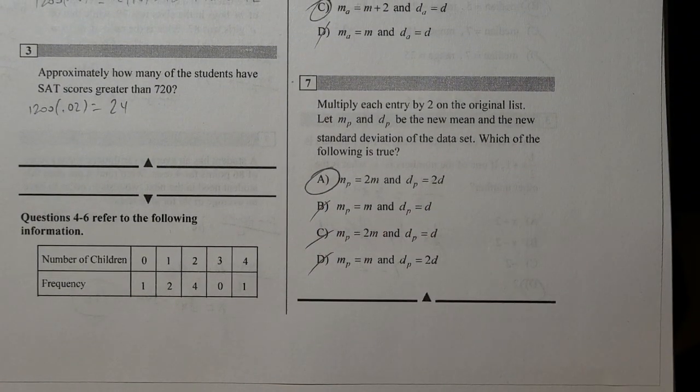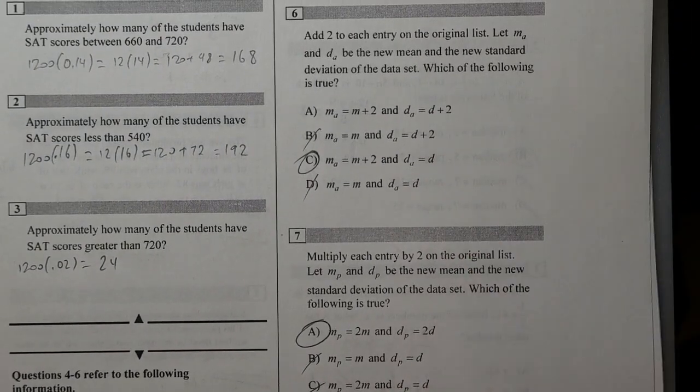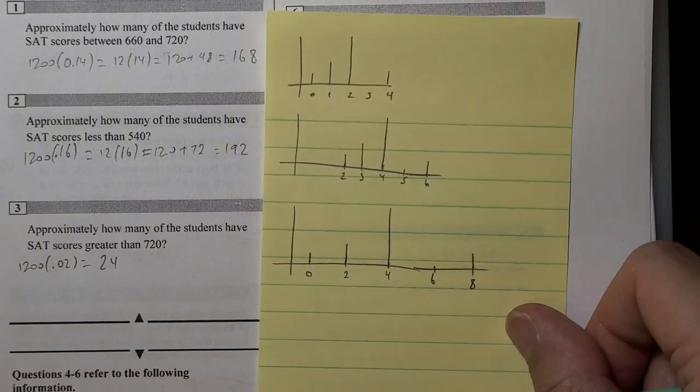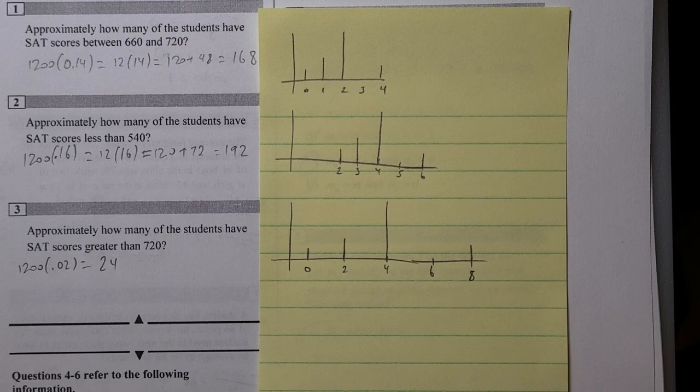Okay? So that's the way to think about these, in my opinion, that are much quicker than actually calculating the new standard deviation and the mean. All right, so hopefully this was helpful, and hopefully this illustration was helpful too, to see how the mean and standard deviation changed or didn't change.